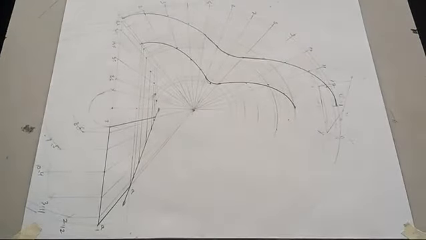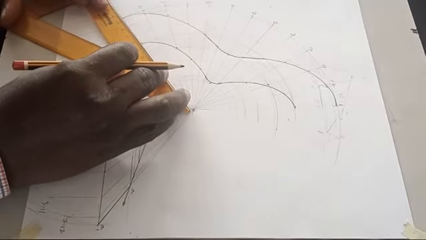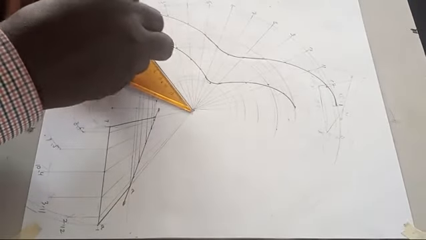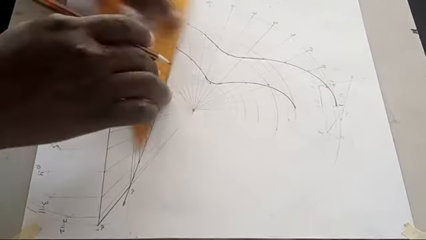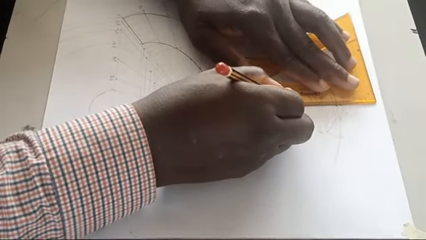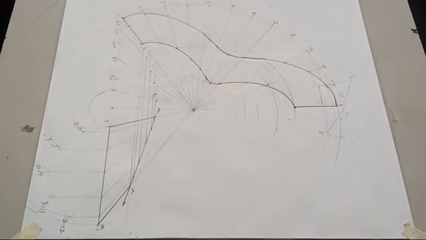So that does not mean what you have done is wrong. So after you have done this, then you thicken the edge here. Thicken this one like this, and thicken the other edge like this. So that is the development of the frustum of an oblique cone.